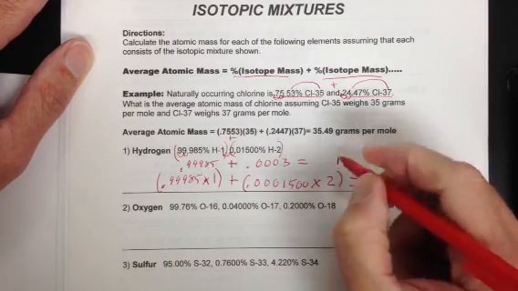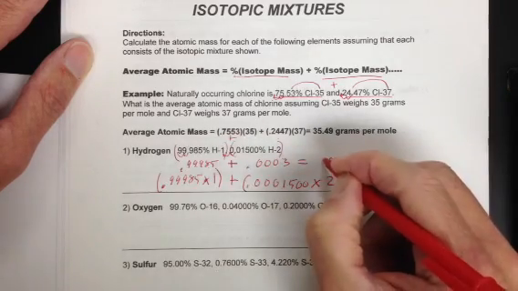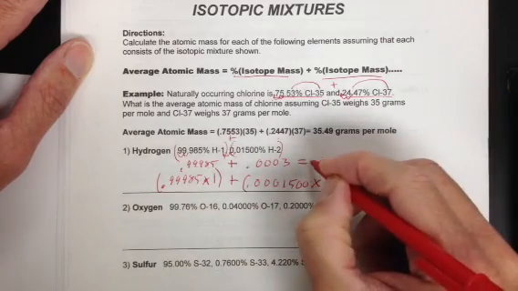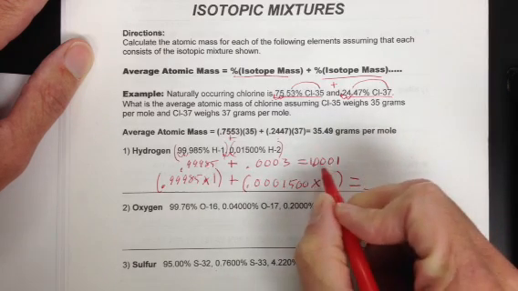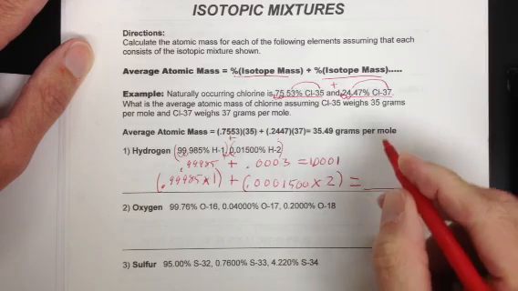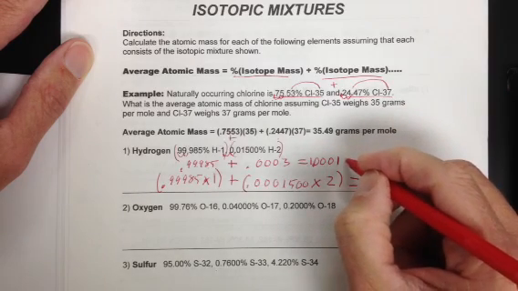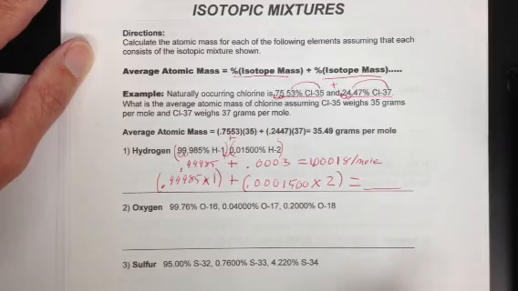That becomes an 11, which makes that 9, 10, which makes the next 9, 10, which makes the next 9, 10. So we get 1.0001, and that's going to be grams per mole.